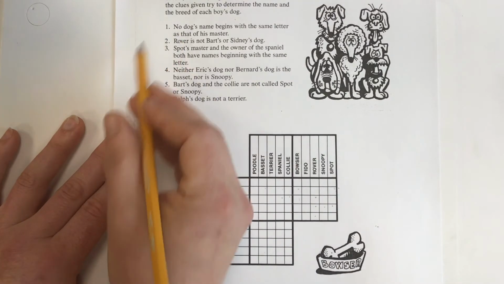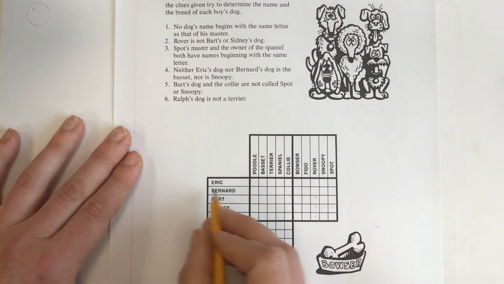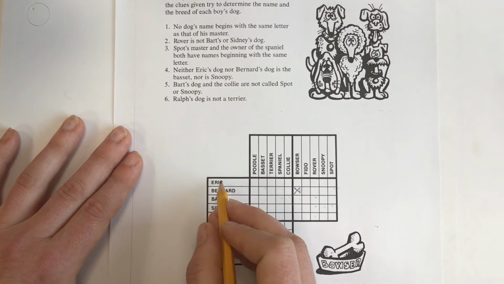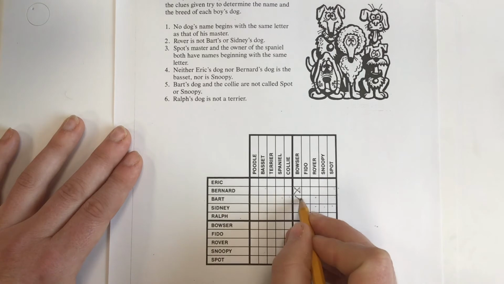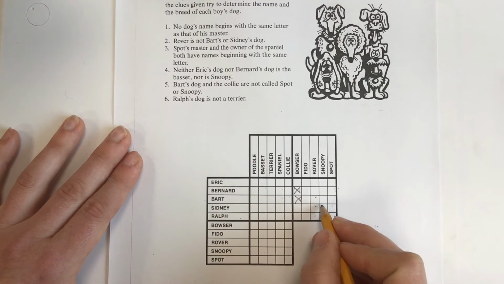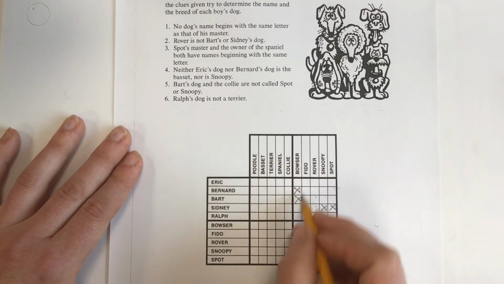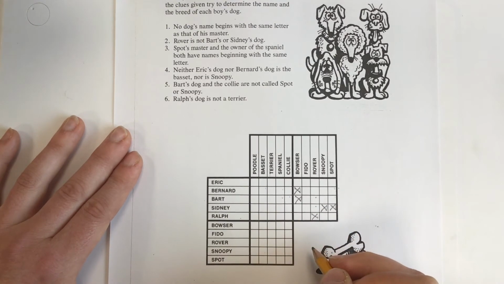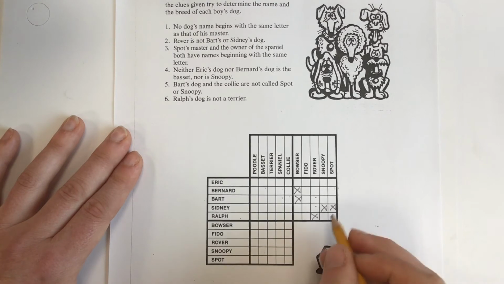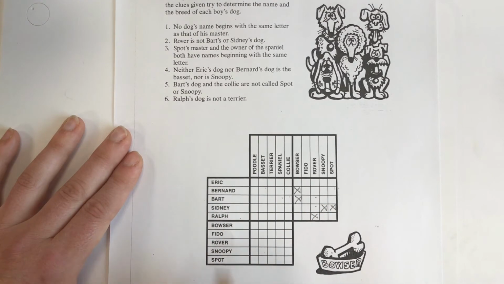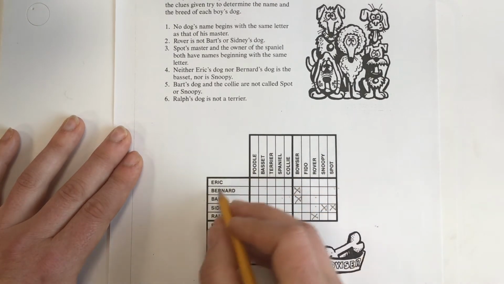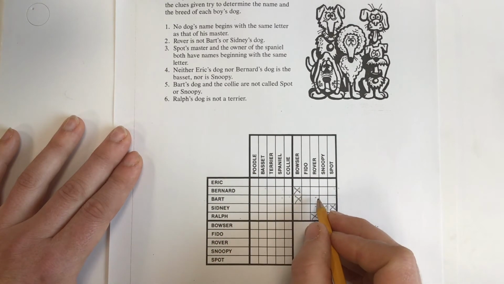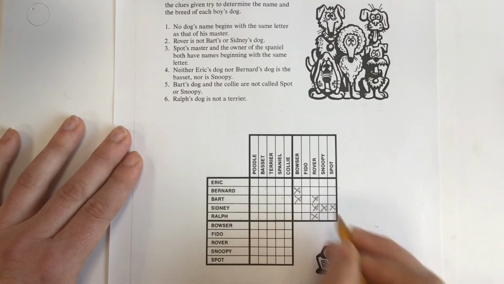No dog's name begins with the same letter as that of his master. So Bernard can't own Bowser. Nothing starts with E. Bart can't own Bowser. Sydney can't own Snoopy or Spot. Ralph can't own Rover. Did I miss one? I don't think so. Rover is not Bart's or Sydney's dog, so Bart, that's a no for Rover. Sydney, that's a no for Rover.